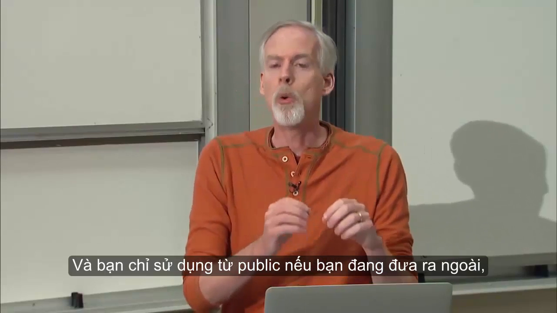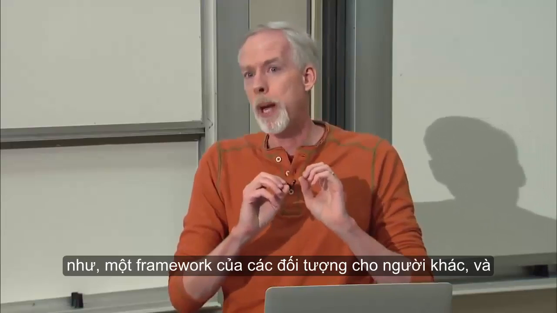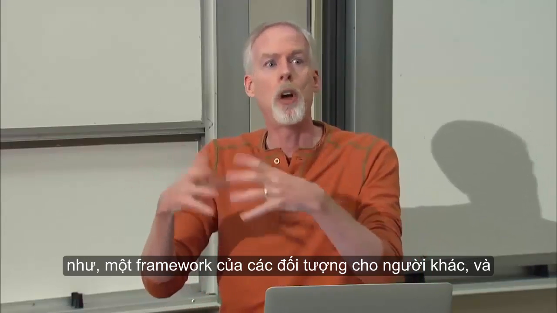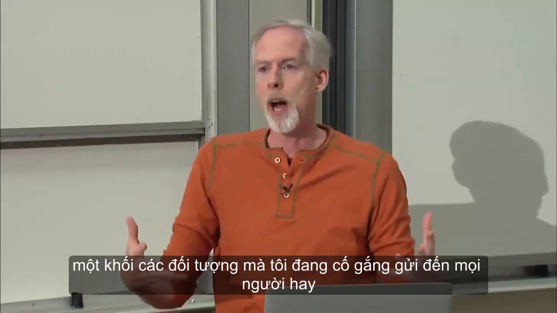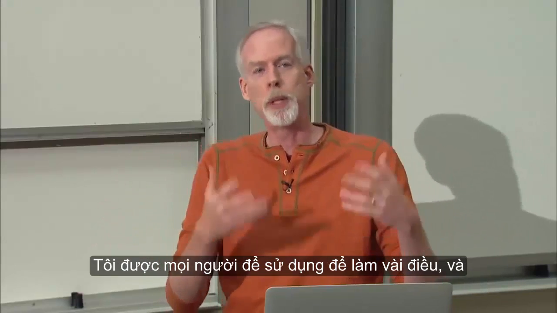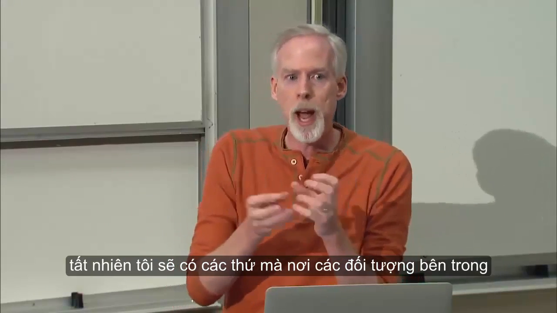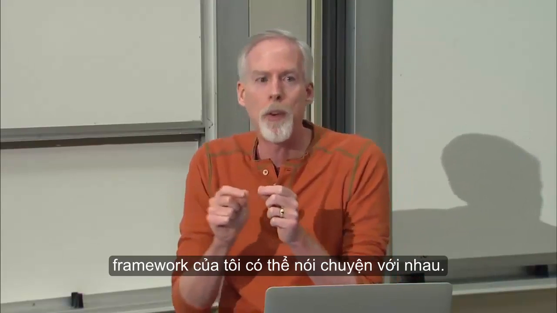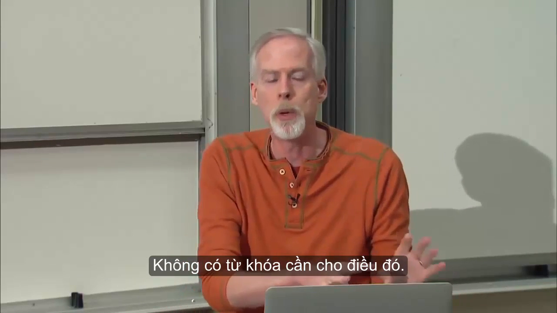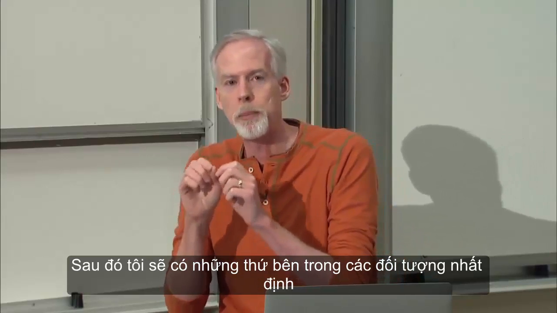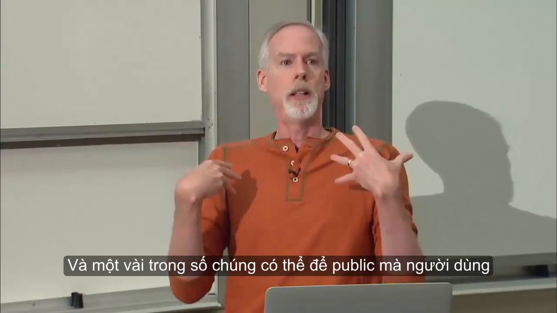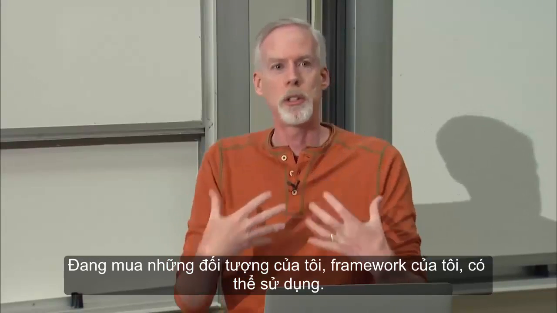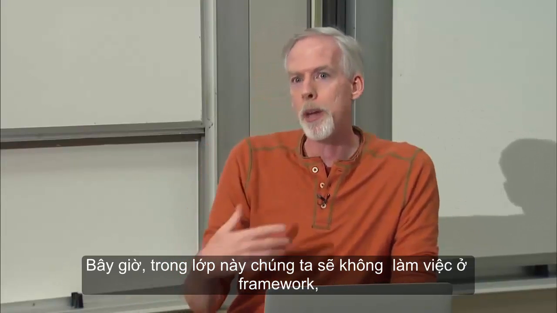And you only use the word public if you're shipping out a framework of objects to other people, and you want stuff in there to be public outside the framework. So I'm making some framework, a bunch of objects that I'm trying to sell to people or get people to use to do something. Of course, my objects inside my framework can talk to each other. There's no keyword needed for that. Then I'll have things inside certain objects that are private, only to that object. I'll say private. And then some of them might be public, that the customer who's buying my framework can use.